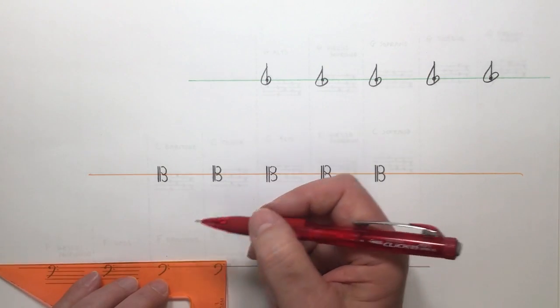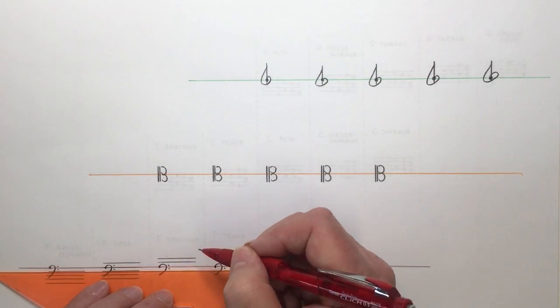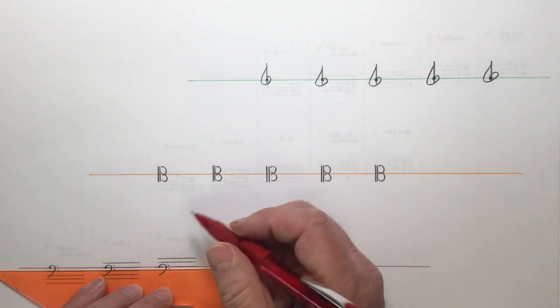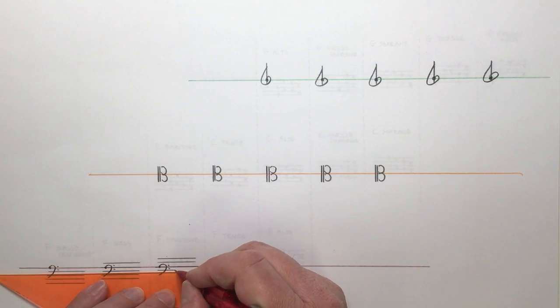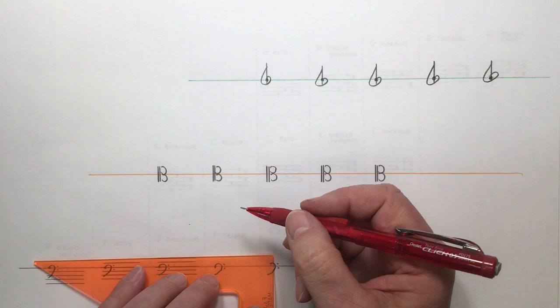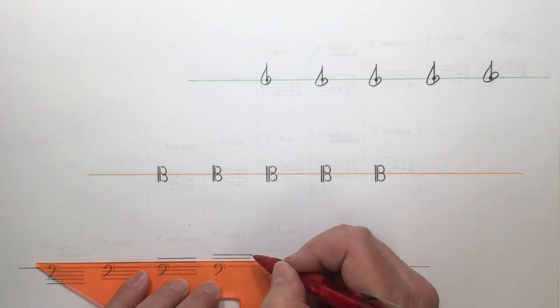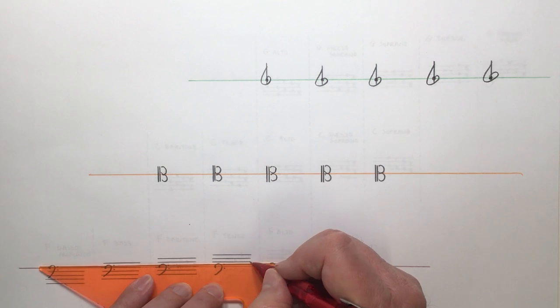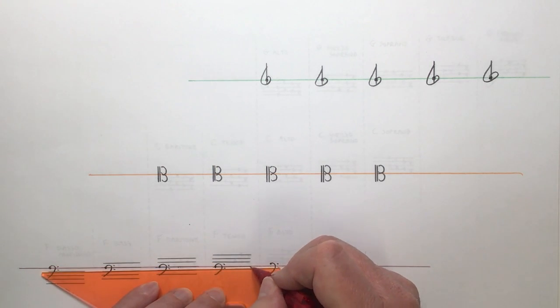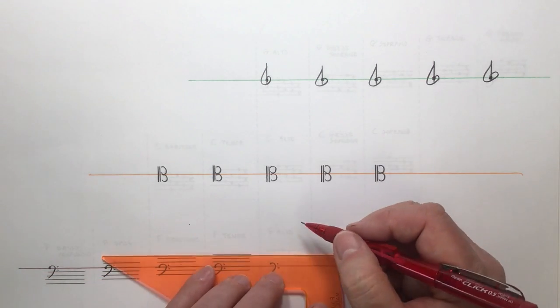It can be the middle line. Can be the second line. Or it can be the first line.